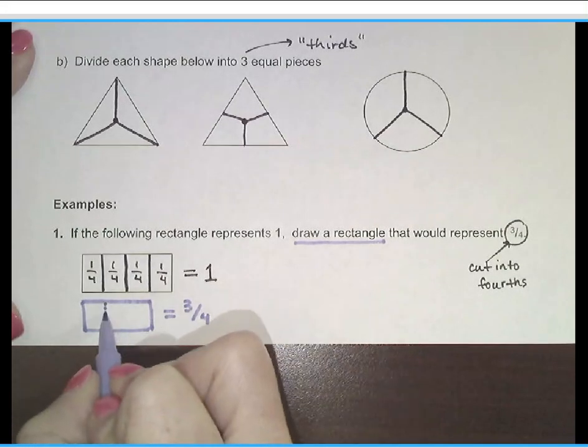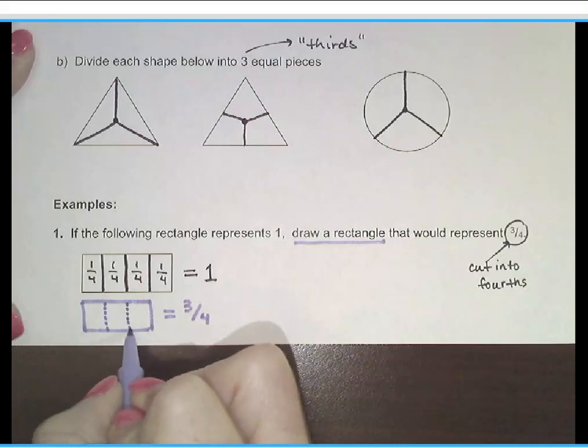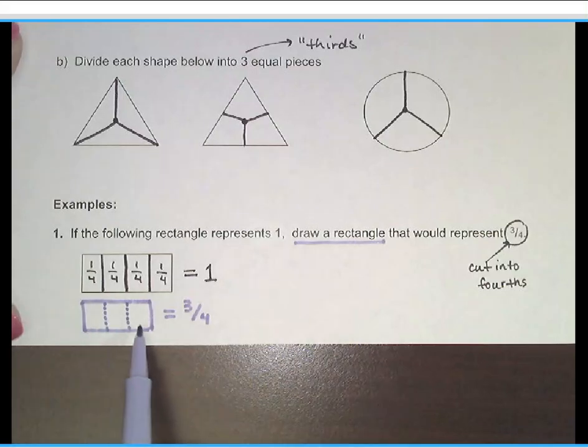3/4. And you don't have to do this part, but if you wanted to cut it, you can see it's 3, and each one of those little rectangles is worth 1/4. So that's what it would look like if it was 3/4. So let's do some similar problems to those.